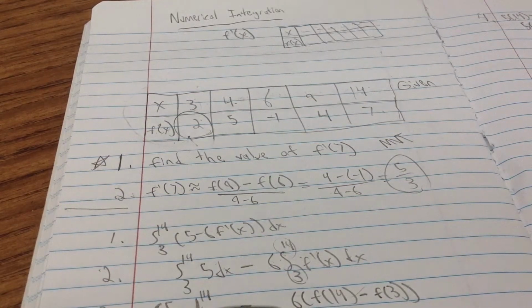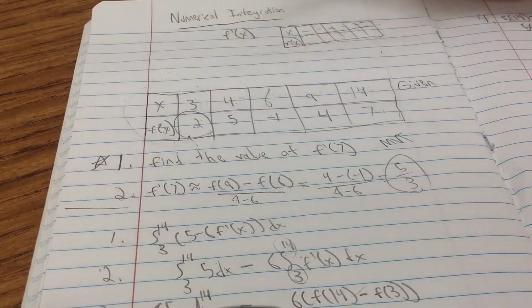Hi guys, so in this video I'm going to be teaching you about numerical integration, how to use it to solve basic integration problems on an FRQ as well as Riemann sum problems. Okay, so let me start by saying what it is. Numerical integration is when you're finding the approximate value of an integral of a function over some domain or your bounds when you're given a table like this instead of the actual function.